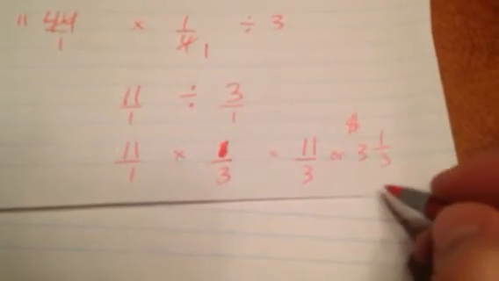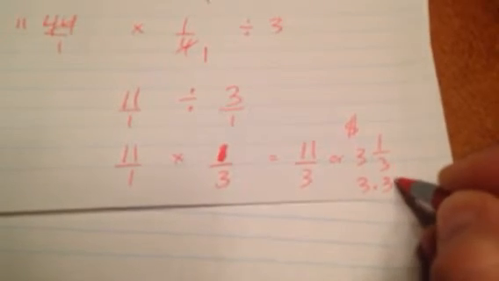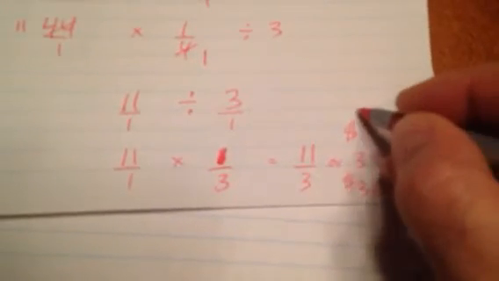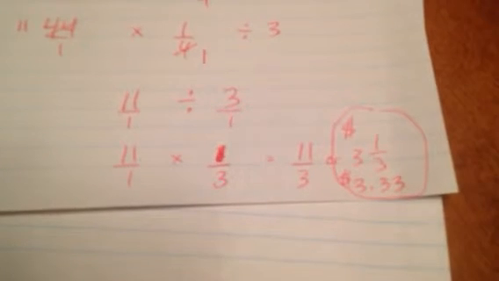If we write it as a number, $3.33 roughly, that is how much the boys would each get because they're splitting $11 amongst themselves, right?